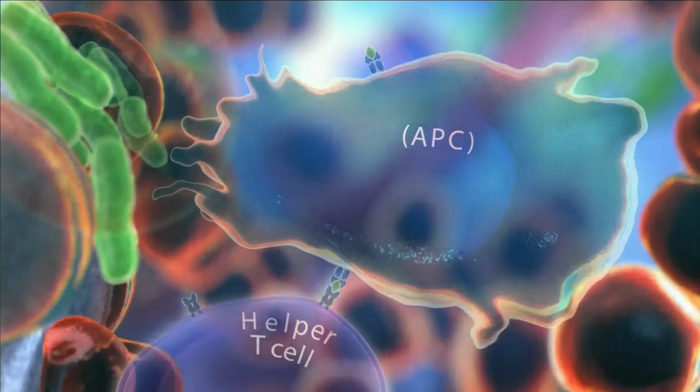Just the major histocompatibility complex 1, right? You knew that.